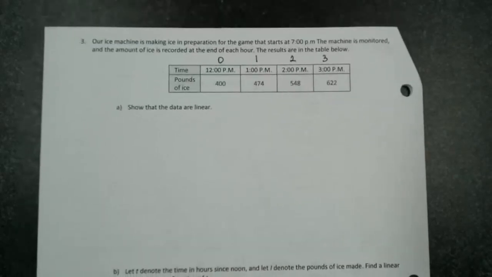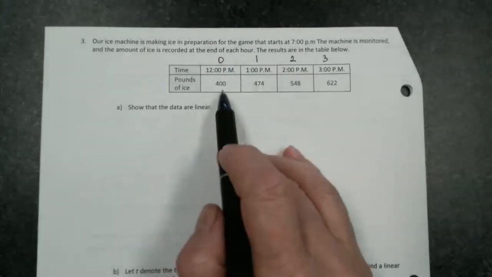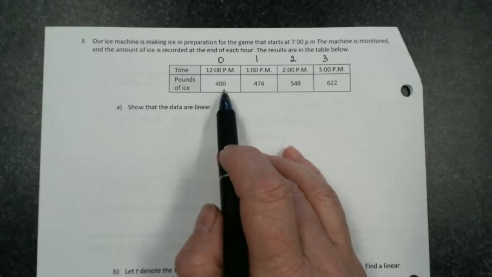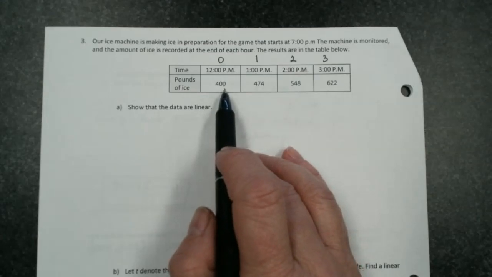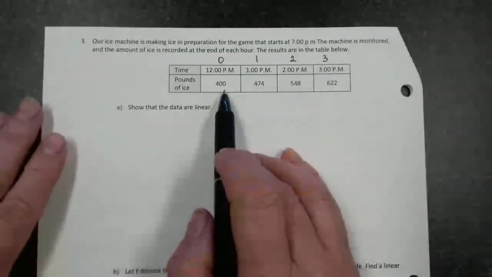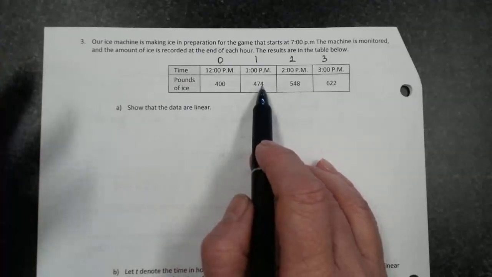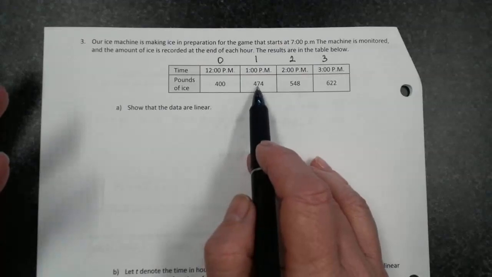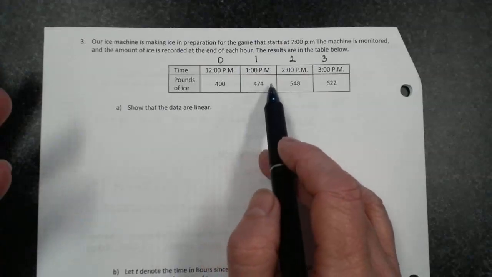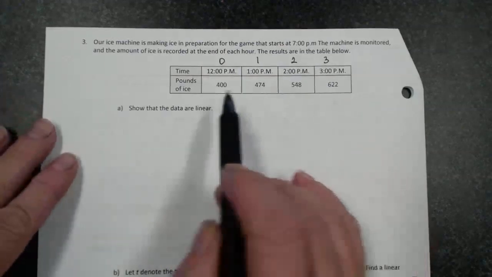Now we're on the same page. So, how much ice did you have in the beginning at noon? 400 pounds. So you are having a humongous party. And then you went to your freezer at 1, and you found that you have 474 pounds.